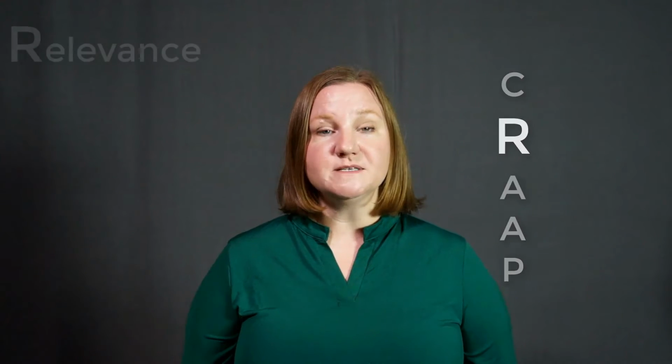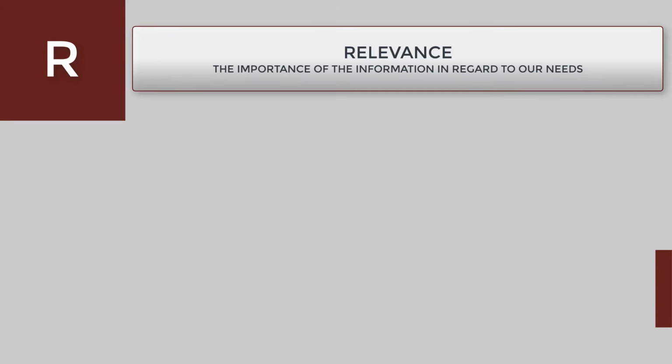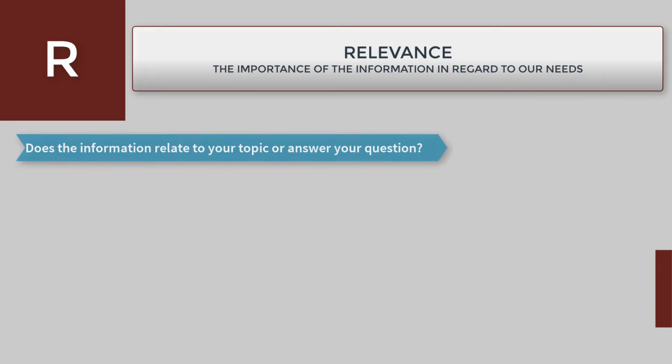Next, we have the question of relevance, which helps us determine the importance of the information specifically in regard to our needs. Some of this information may take a bit of digging, but it is mostly subjective and can be based on your own observations of the resource. Key questions might include: does the information relate to your topic or answer your question?